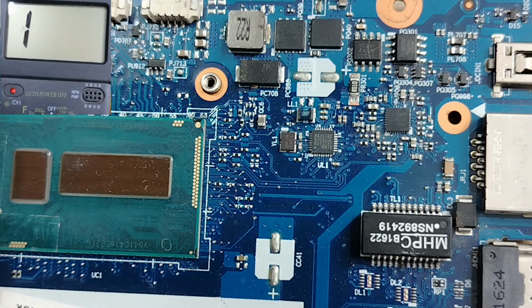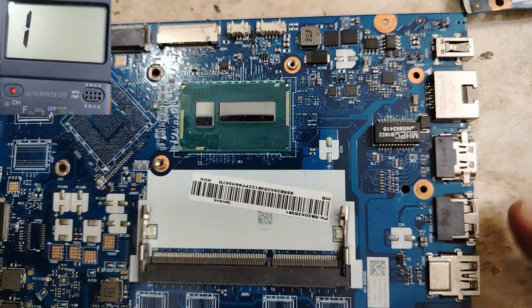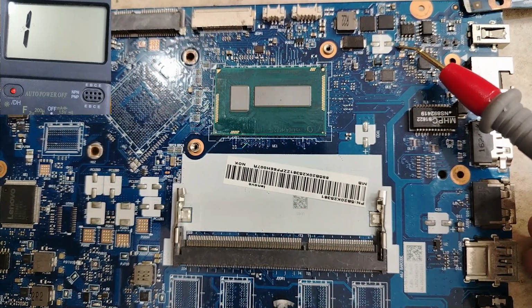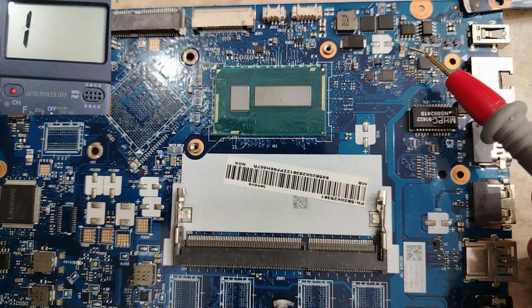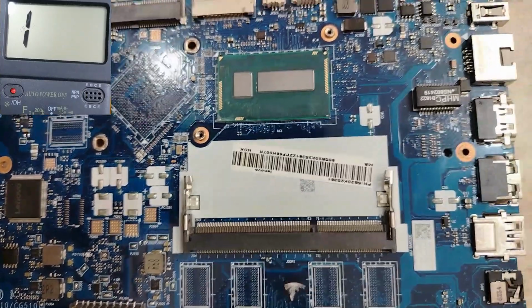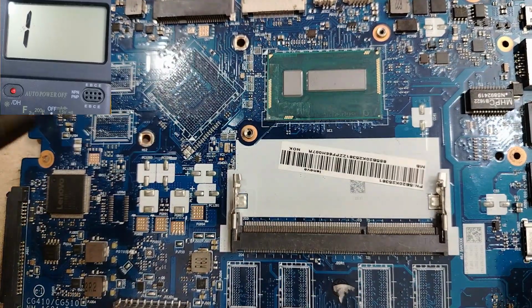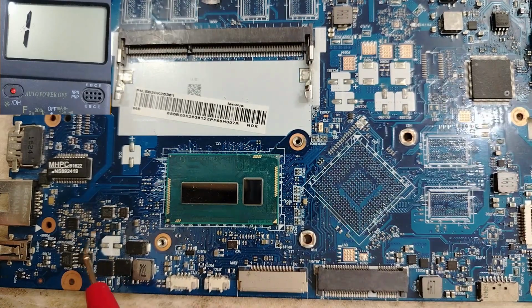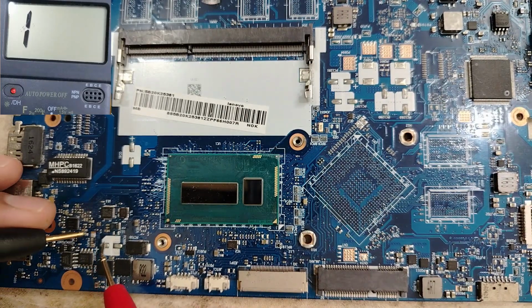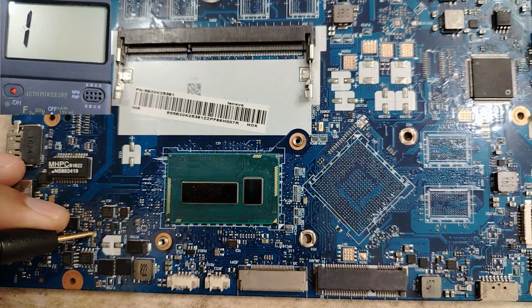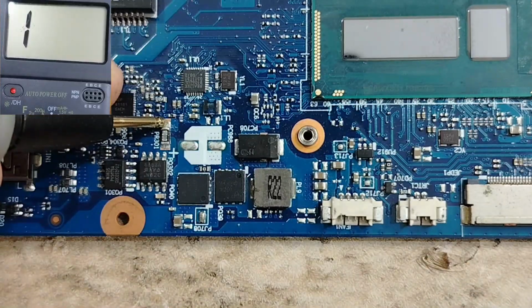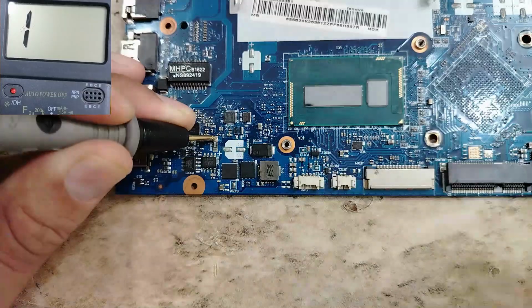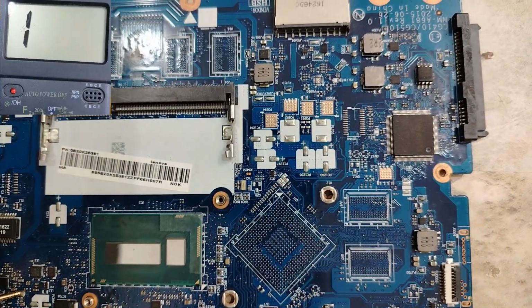So let's zoom out a little bit in order to see the whole motherboard. You see here we have the current sense resistor. If we check the continuity between this current sense resistor and all circuits in the motherboard, we have to get continuity. So let's check, for example. Here we have the current sense resistor, guys. I will put one probe here on the current sense resistor, and let's zoom out a little bit and then go to all circuits.